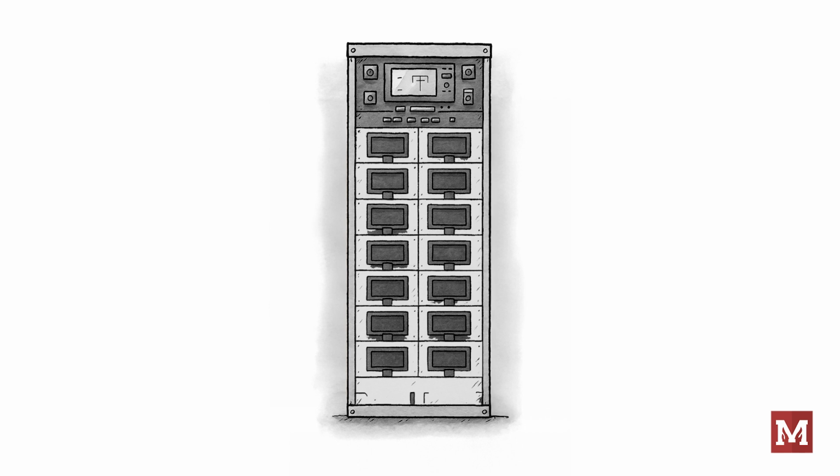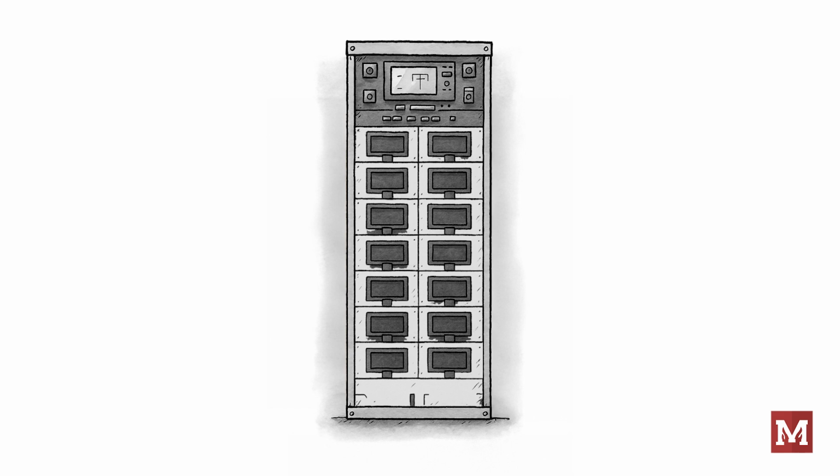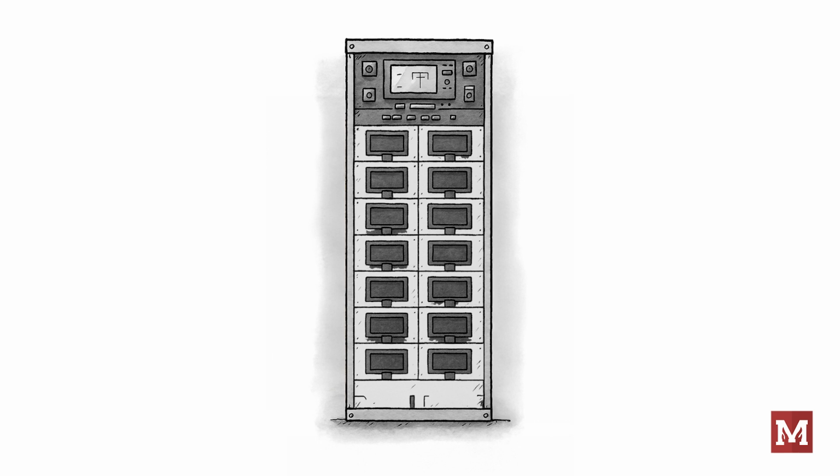A good physical analogy here is like a carton of eggs. Each egg is a cell, the carton is a module, and the display case at the grocery store, loaded with the cartons, is the unit. Of course, in the case of batteries, they're all interconnected and work together in a system.